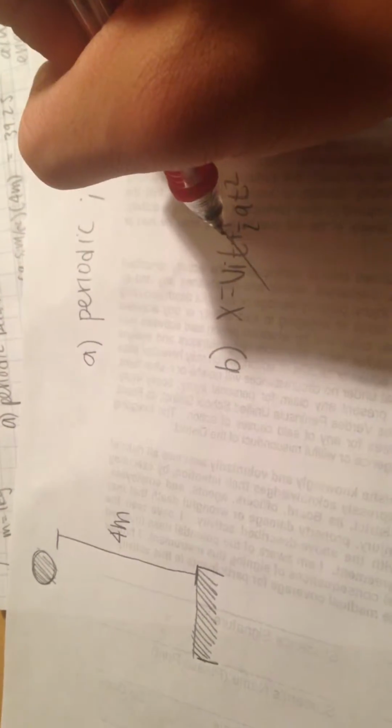x equals v_i t plus half a t squared. There's no initial velocity. So x is 4 meters equals half a, where a is gravity, 9.8 meters per second squared, and then t squared is what we're solving for. So the time that we solve for is 0.9 seconds if you solve that down.